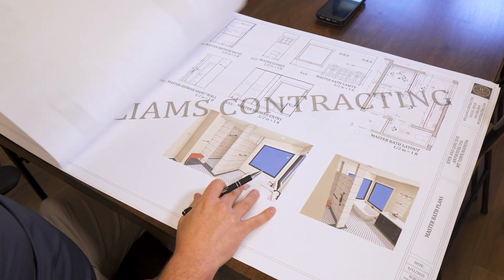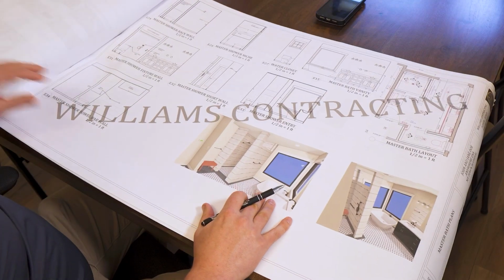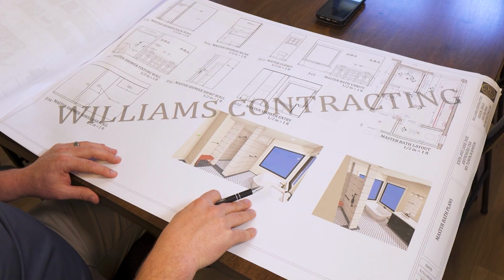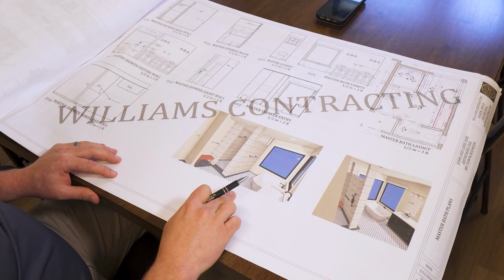Let's move to the next sheet and the next area of the home, the master bathroom. Once again, another high impact area. So it's really important, first off, to know what it looks like. So produce some 3D shots. Beautiful 3D shot gives you the size, feel, and space of the bathroom. We have two different 3D shots of this bathroom space.